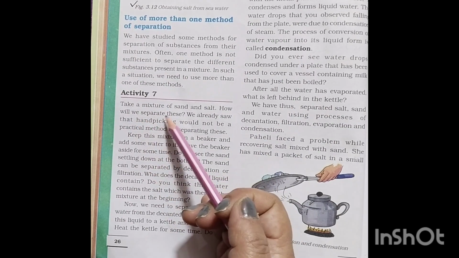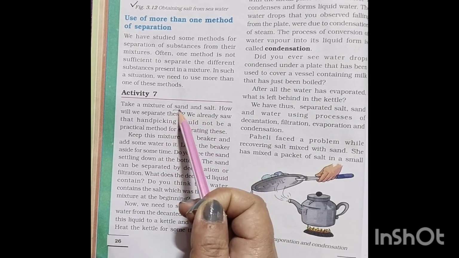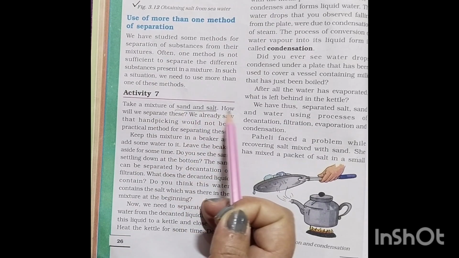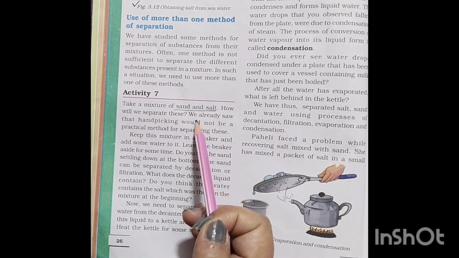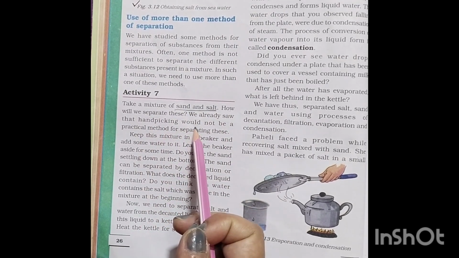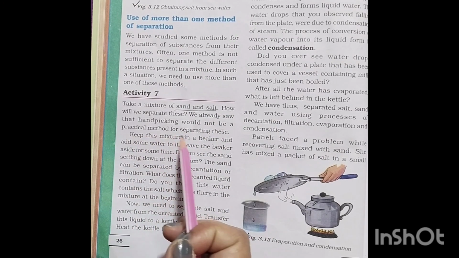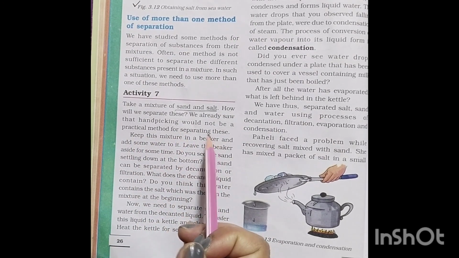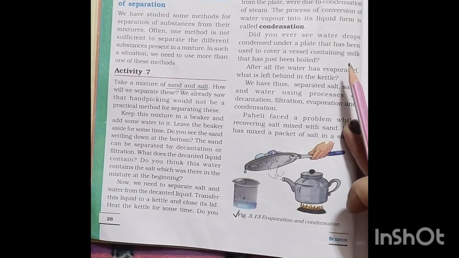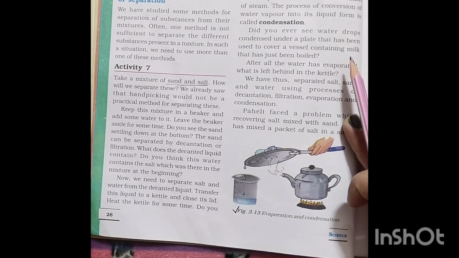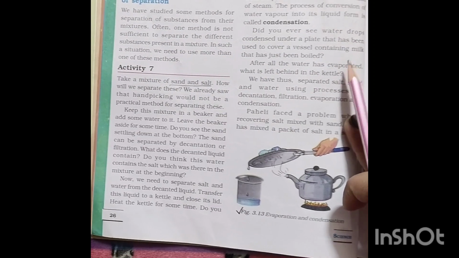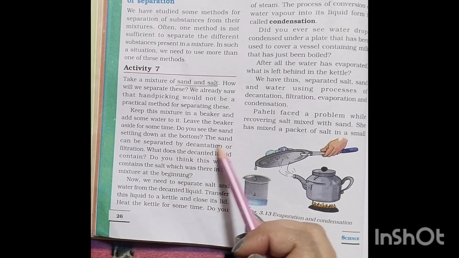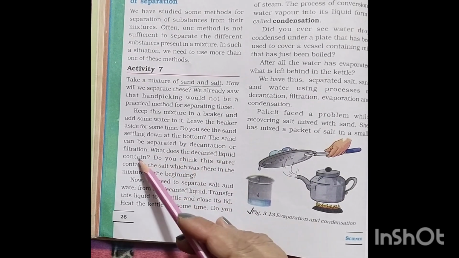Activity 7: take a mixture of sand and salt. How will you separate these? We already saw that hand picking would not be a practical method for separating these. Keep this mixture in a beaker and add some water to it. Leave the beaker aside for some time. Do you see sand settling down at the bottom? The sand can be separated by decantation or filtration.